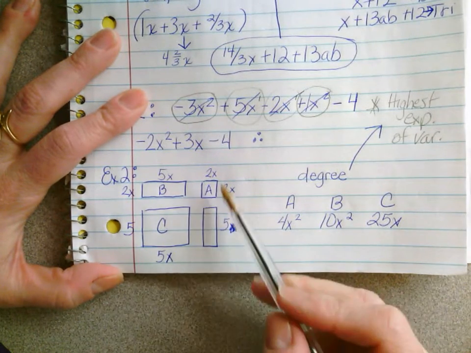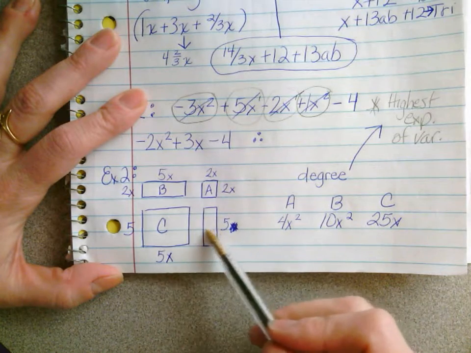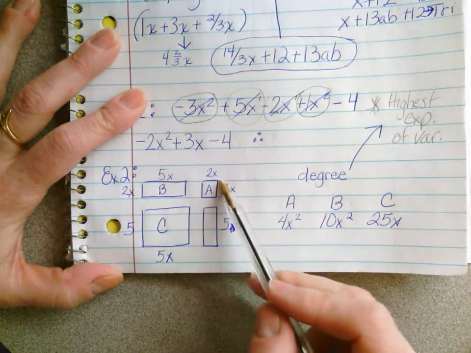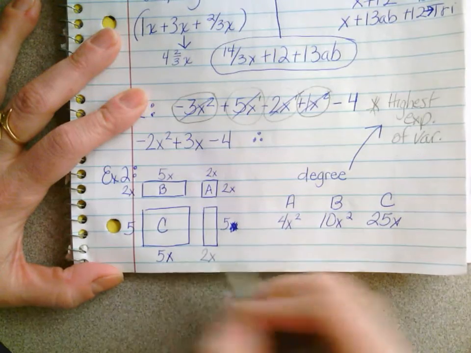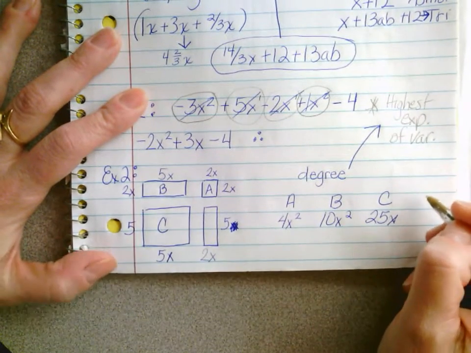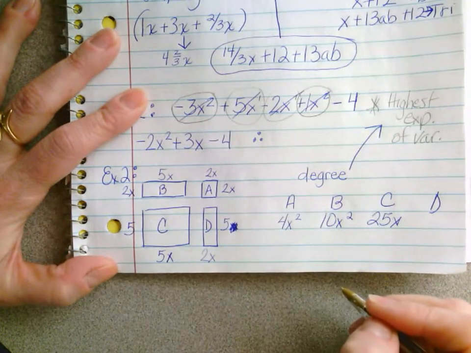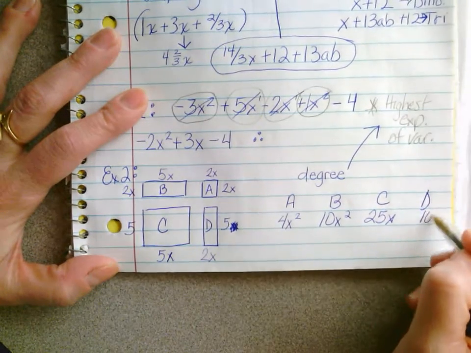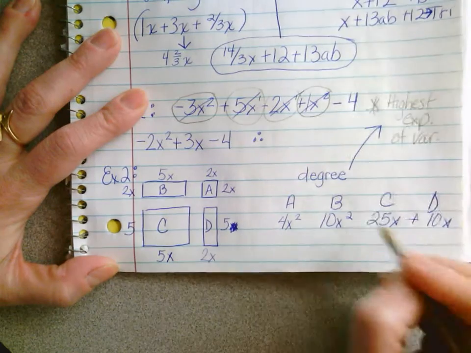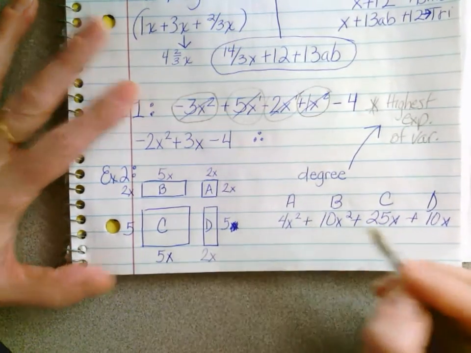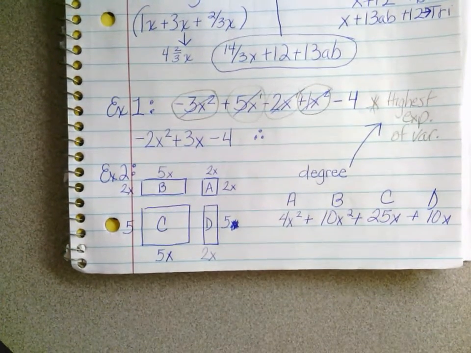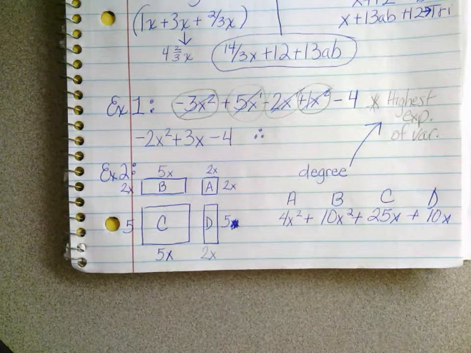And you can assume that this is the same as this, which would be 2x. And we'll call that rectangle D. What's D? 10x, good. And those are all positive numbers, right? Let's simplify all of that. Let's simplify it.